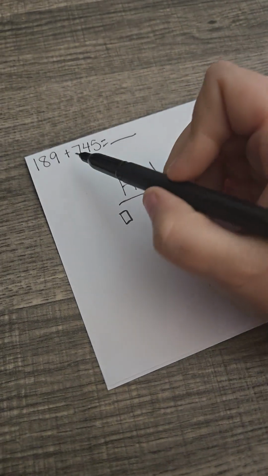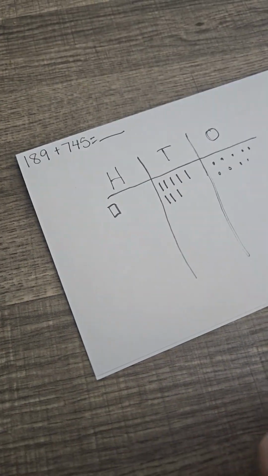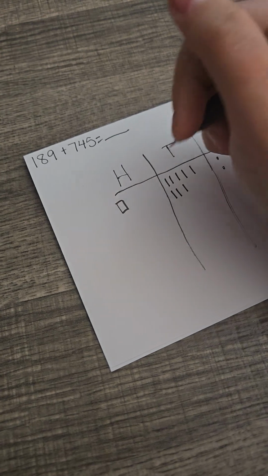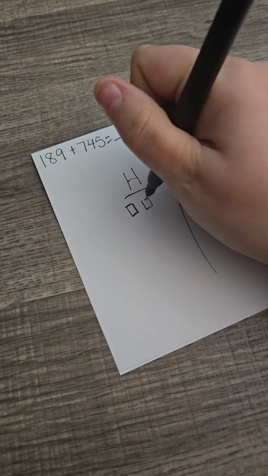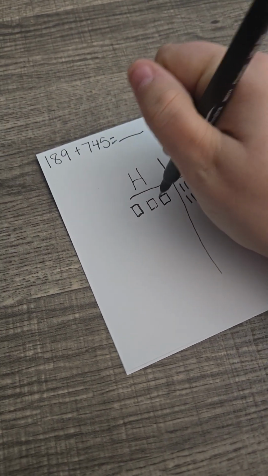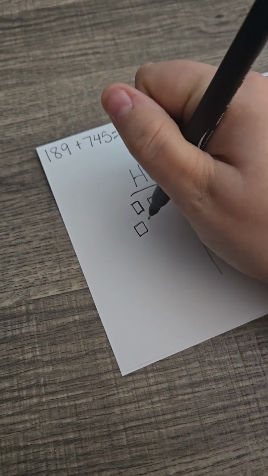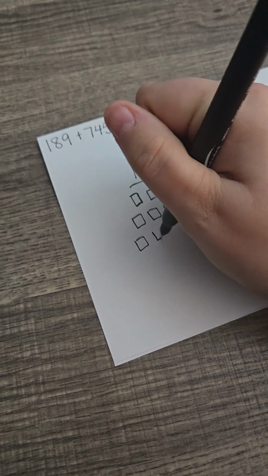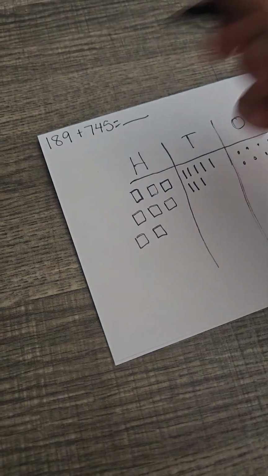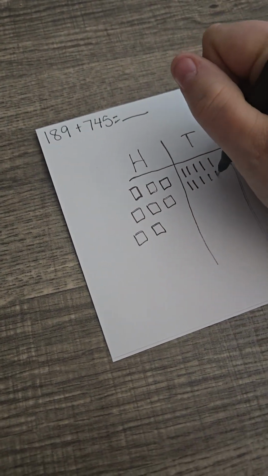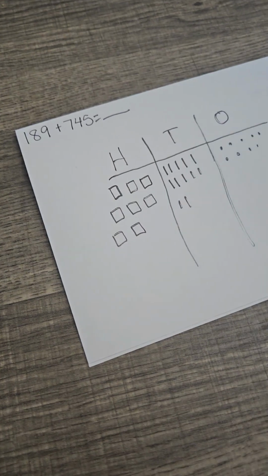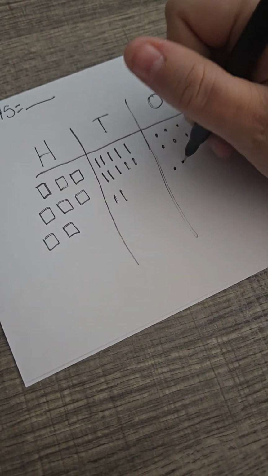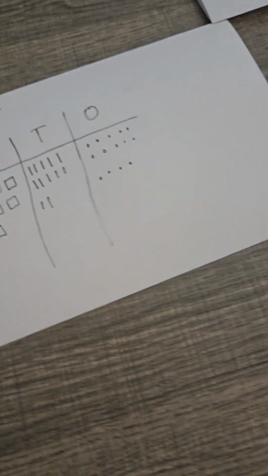The next number is 745. So we're going to repeat the same process as before, but we're not switching colors. So I'm going to draw 7 hundreds. 1, 2, 3, 4, 5, 6, 7. I need 4 10s. 1, 2, 3, 4. And I need 5 1s. 1, 2, 3, 4, 5.